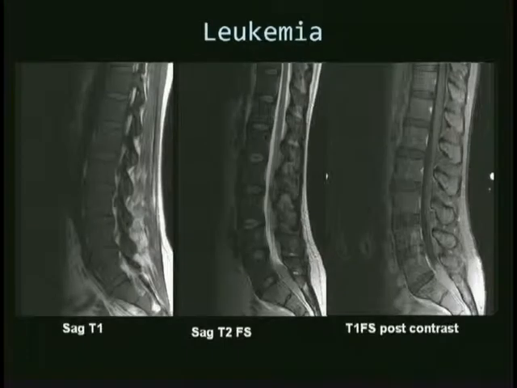So this patient had leukemia. On the sagittal T1 image, again, a diffuse pattern of bone marrow abnormality, low T1, slightly lower than the disc. The marrow on the T2 does not look abnormal. We can expect on a sagittal T2 fat sat that the vertebral bodies will be dark. And post-gadolinium, because the involvement was so diffuse and homogeneous, we cannot even detect it with the gadolinium. So really it's the T1 that tells you that there is something going wrong.